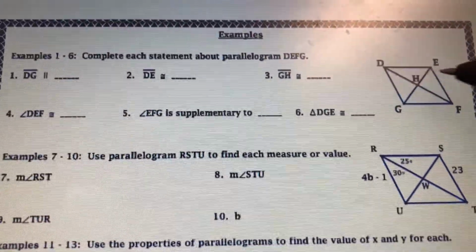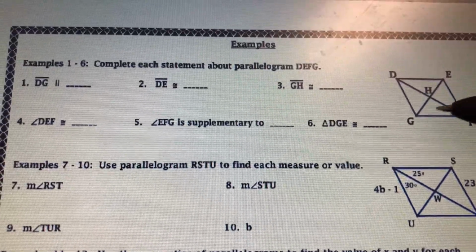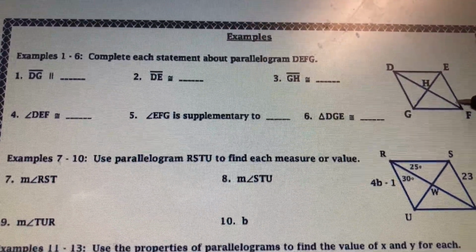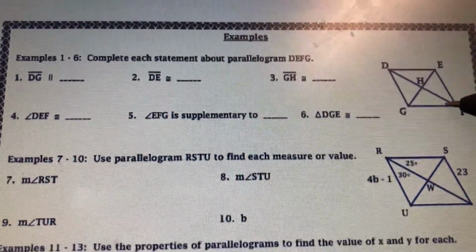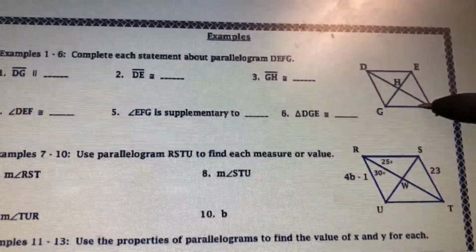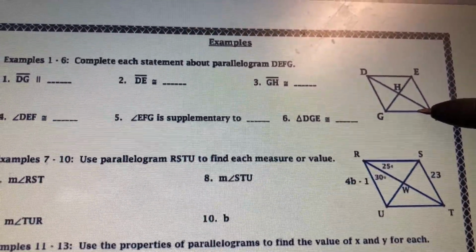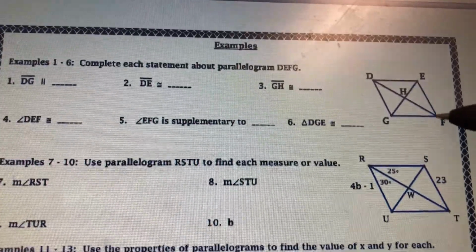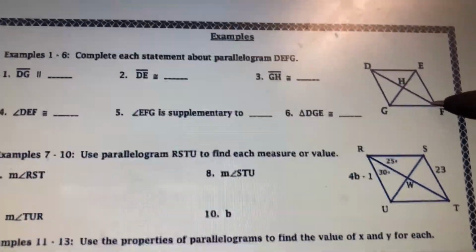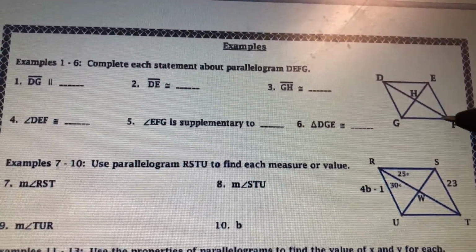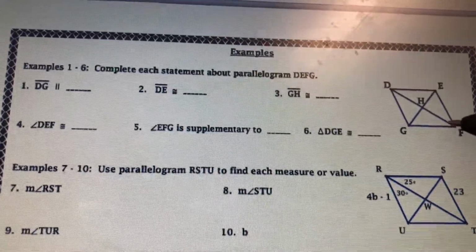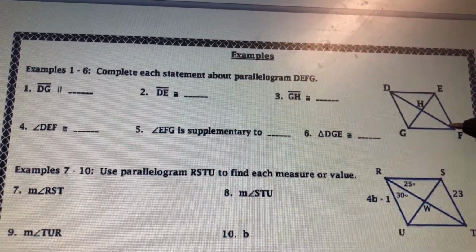And then EFG, this angle right here, is supplementary to. Supplementary means adds up to 180. On the previous page we said that consecutive angles are supplementary. So for this one you could either put angle E or angle G, because those are the ones that are next to angle F. Okay?